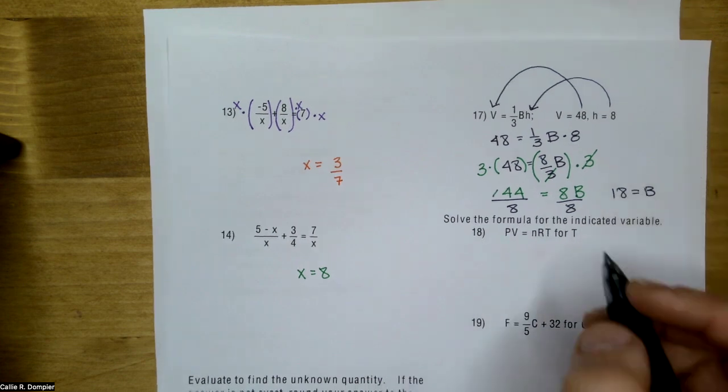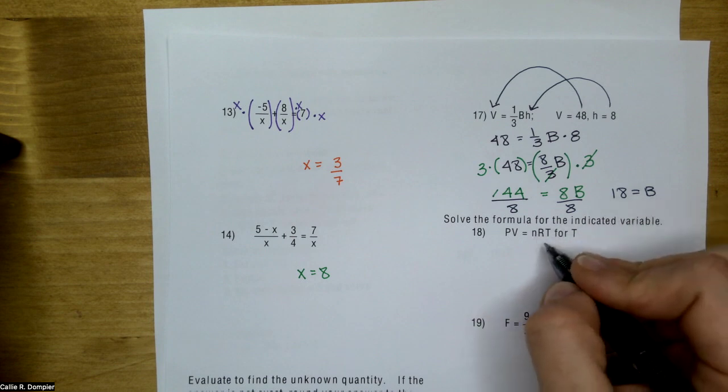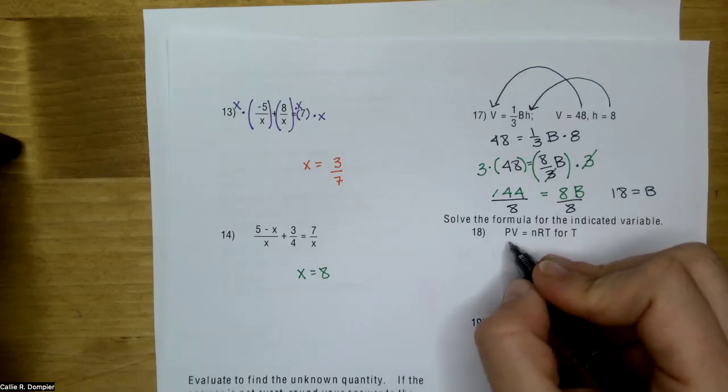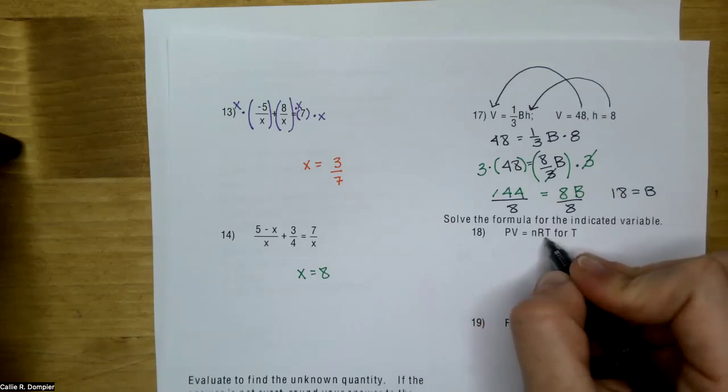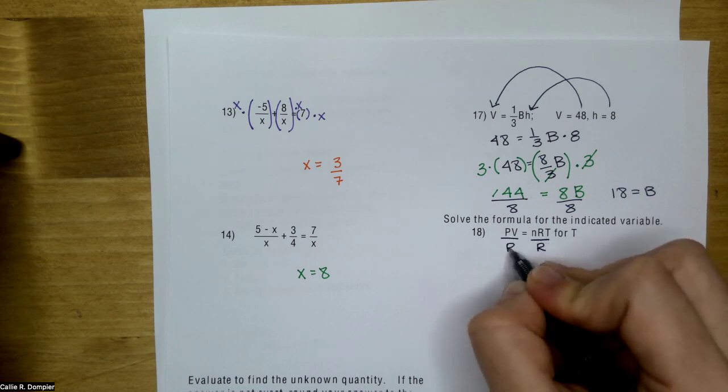Same thing, we just don't use numbers. We want T alone. Right now, T is being multiplied by R and being multiplied by N. You can do them one at a time if you would like. So, T is being multiplied by R. That means we want to divide it by R. Anything I do to this side, I have to do to this side.